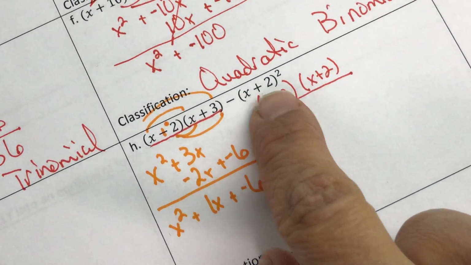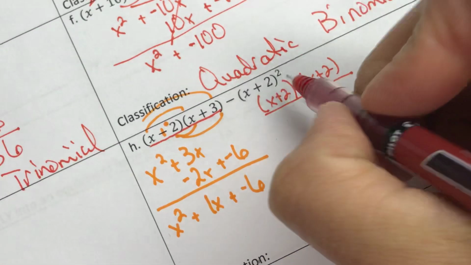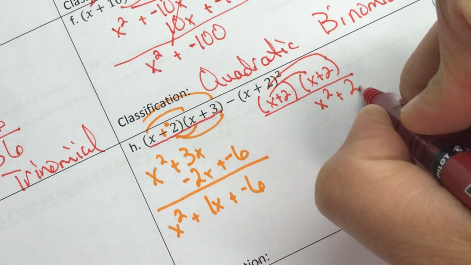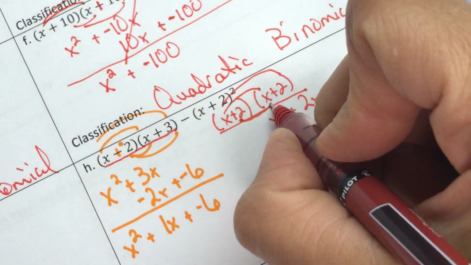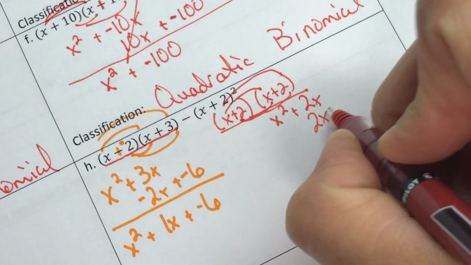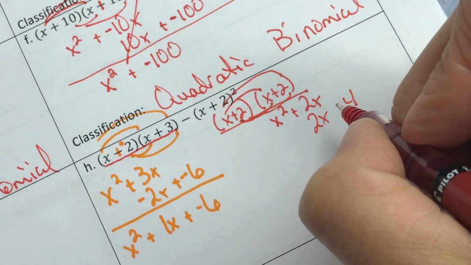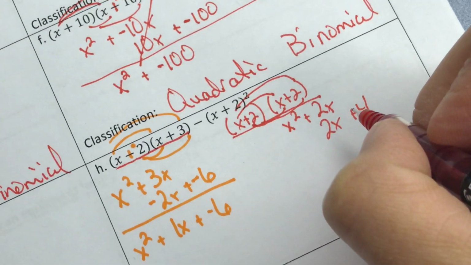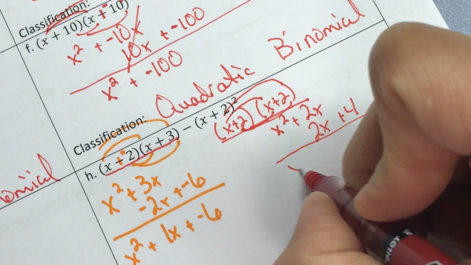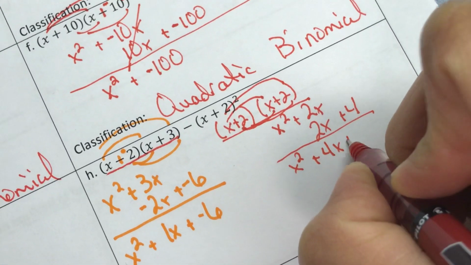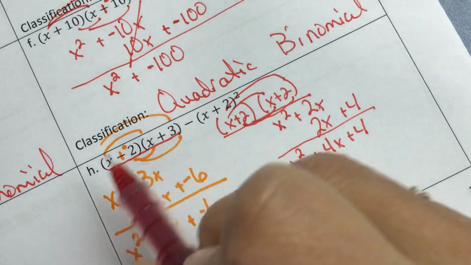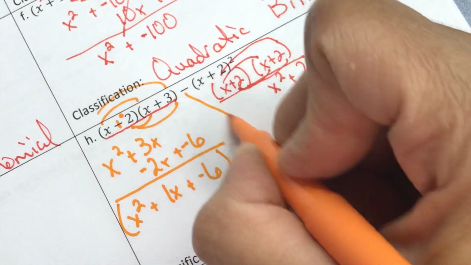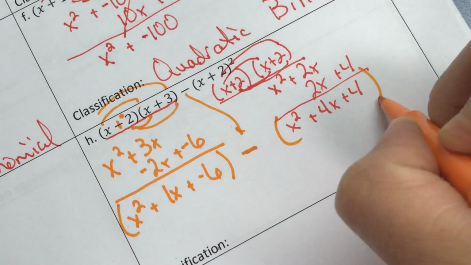Now I'm going to go to this stuff, and there were 2 x plus 2's, and I'll have these neighbors meet. So I'm going to get x squared and 2x, and then the 2 will meet, and I'll get another 2x and 4. And then we're going to add these up. And so now what's supposed to happen is all of this, which I'm going to wrap in parentheses, is supposed to subtract all of this stuff.